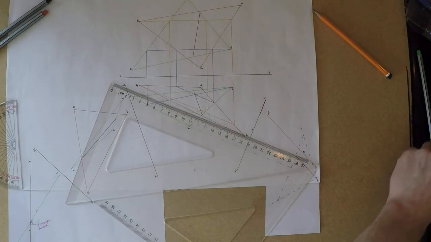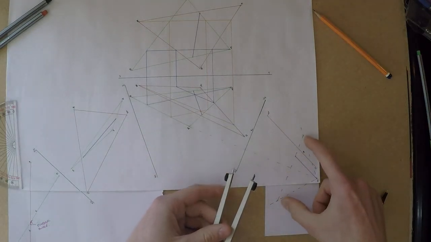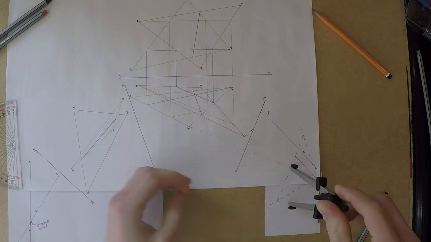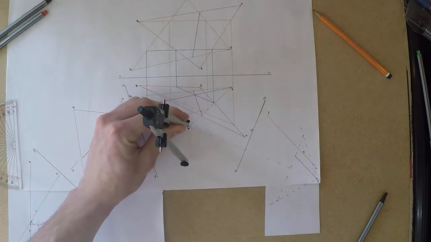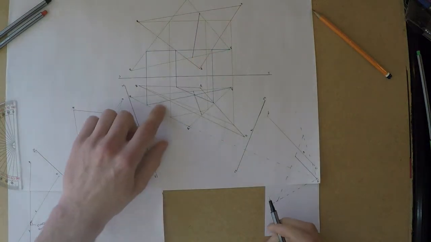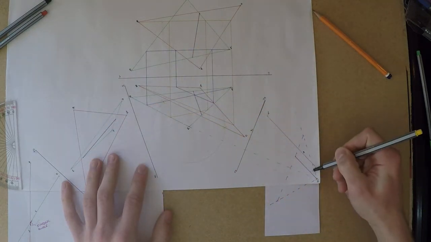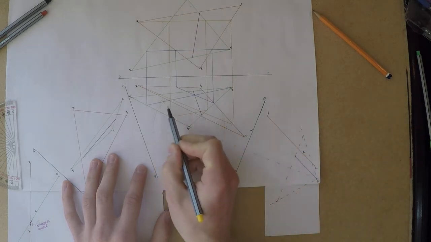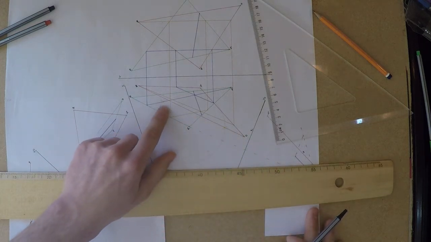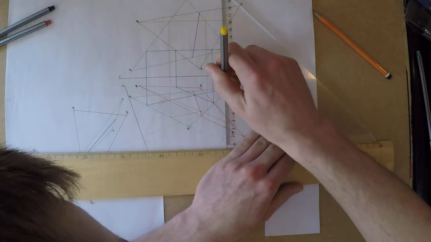So again, we want to bring these lines back into our plan. What we're going to do is we're going to take half of the base of our triangle in our auxiliary. I'm going to set that on point E in our plan, like so, and we're just going to draw a circle. We now know two possible points where this line intersects our cone up here. Where that line coming back into our plan cuts our circle that we're after drawing, we're going to project them lines up into our elevation.